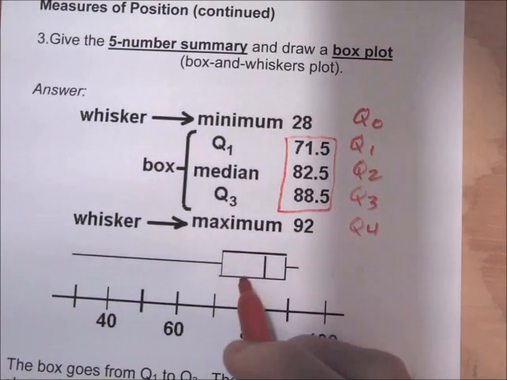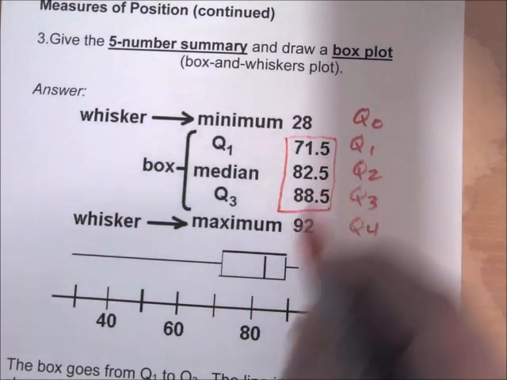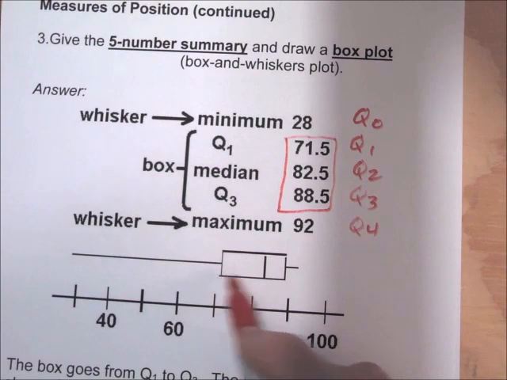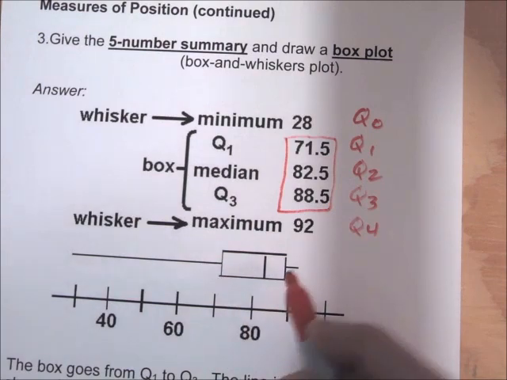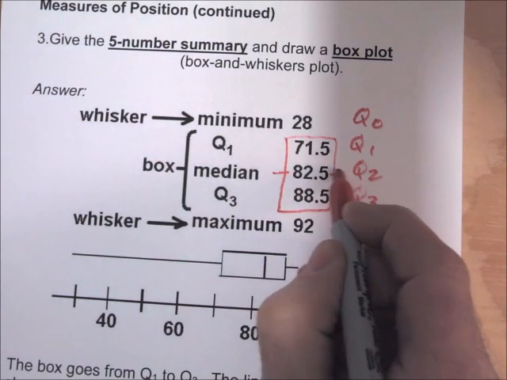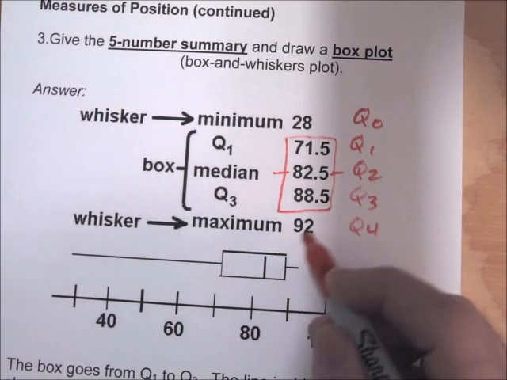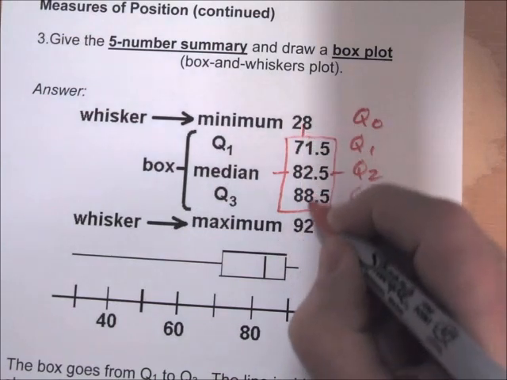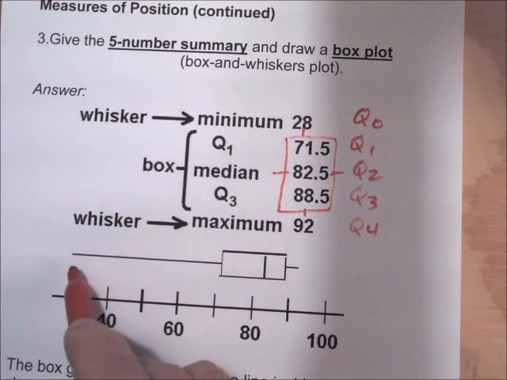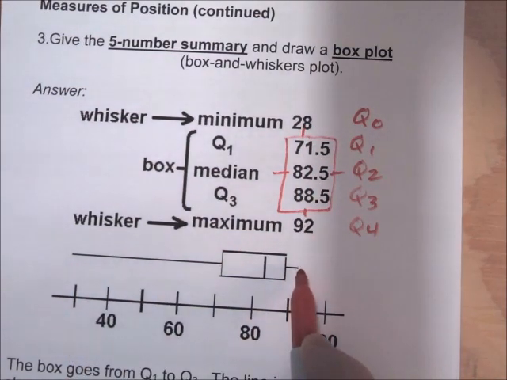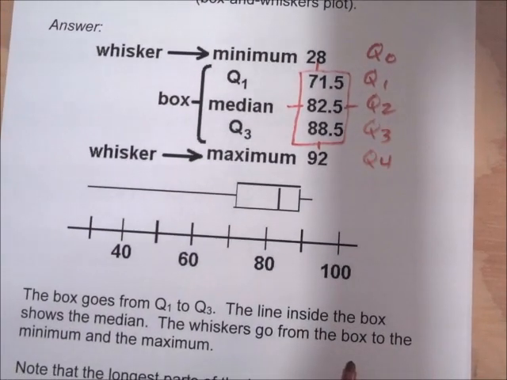So the box goes from 71.5 to 88.5. And then the line inside the box is for the median. That's 82.5. And then the whiskers go out to the min and the max. So we have a whisker going down to 28, a whisker going up to 92. And so that's the box plot.